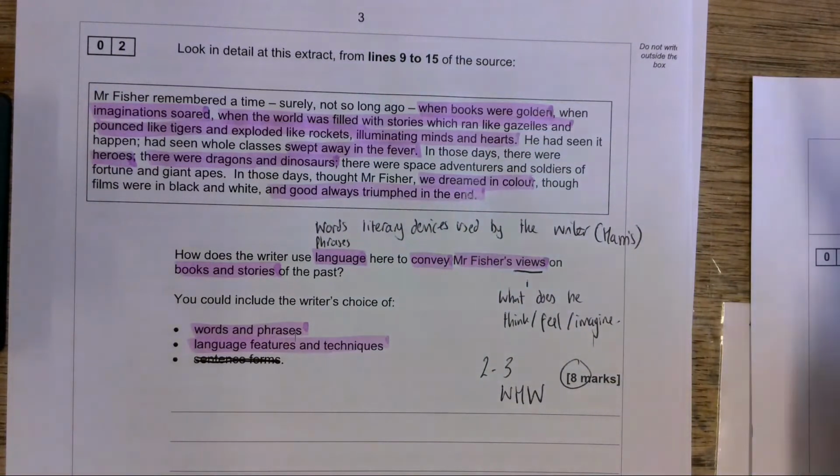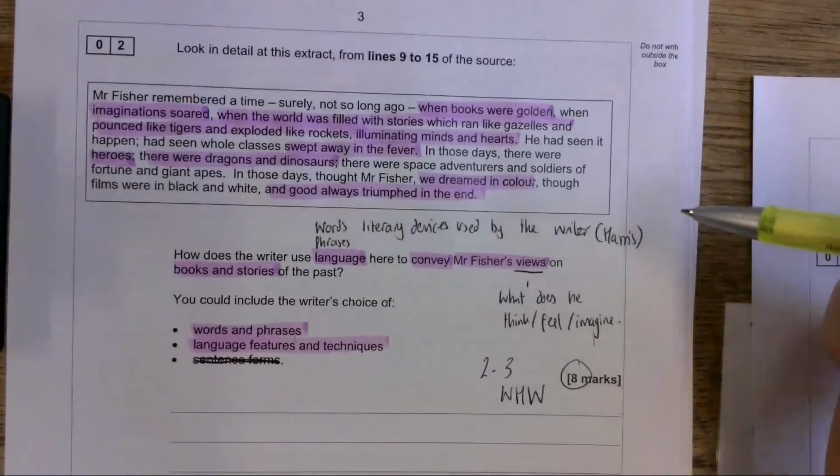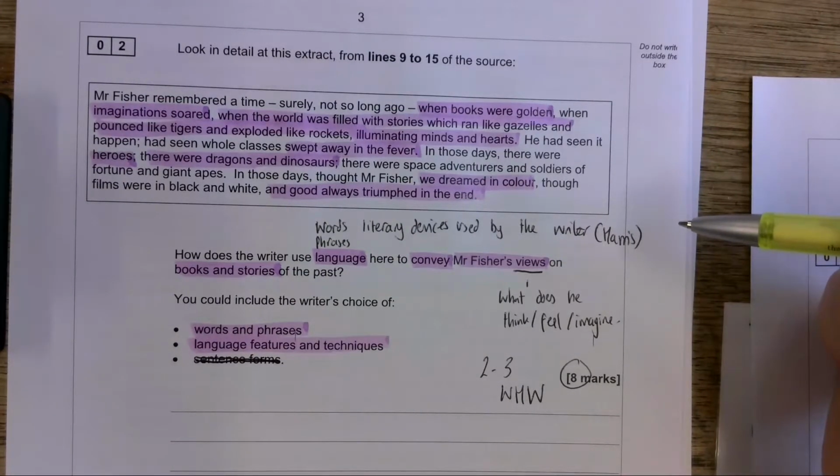So what we need to do is to make sure that we know what we're going to be writing about. Now you can see that this piece of text is actually very rich in things that we might be able to talk about in relation to the question focus. So we need to make sure that we're going to be able to choose 2 to 3 examples that we'll be able to write about with confidence and in detail.